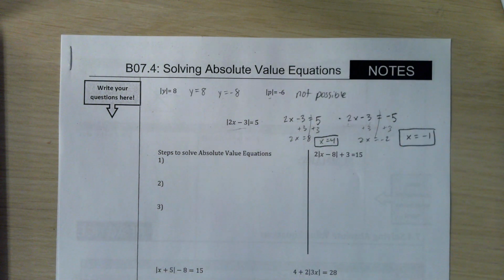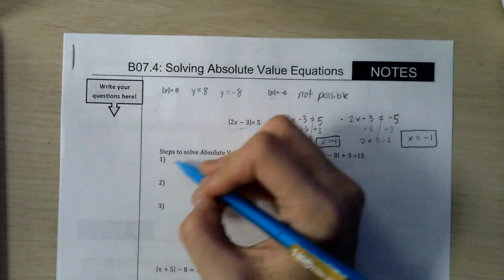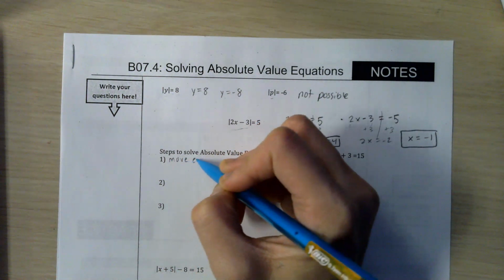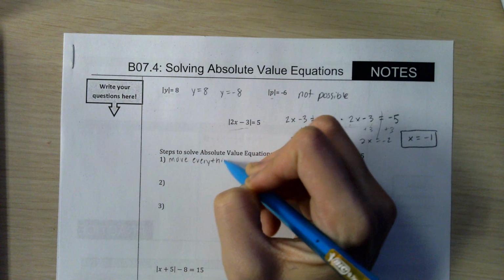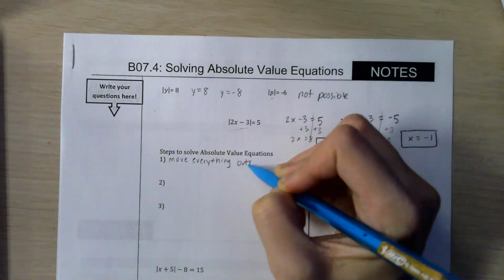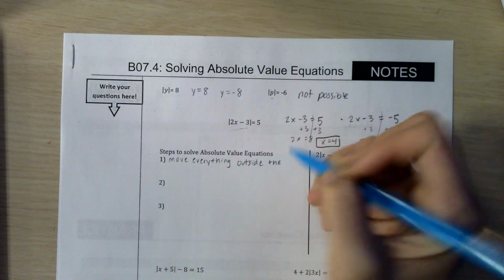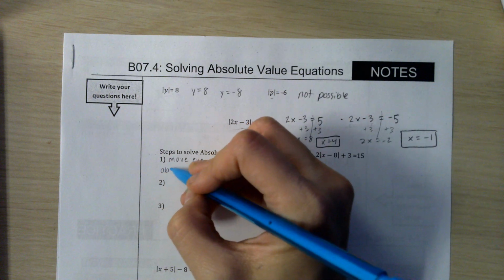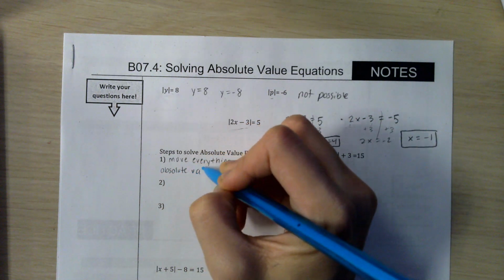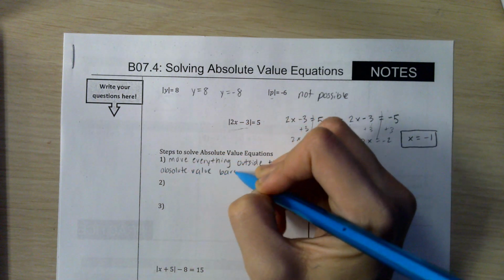Okay, so this is how you solve absolute value equations, but let's write it down in steps so that it's a little more organized. The first step is you're going to move everything outside the absolute value bars to the other side.